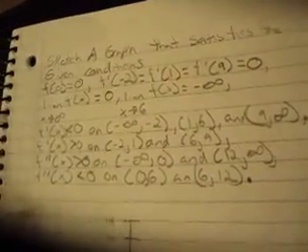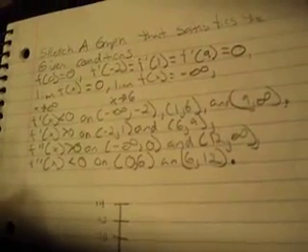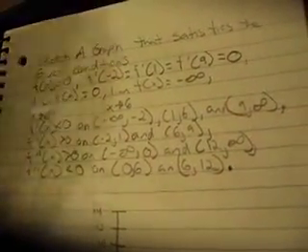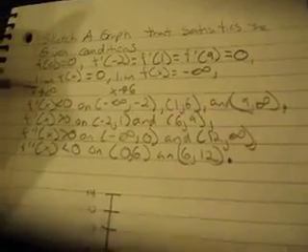Alright, in this question it wants us to sketch a graph that satisfies the given conditions. So f of 0 equals 0, f prime of negative 2 equals f prime of 1 equals f prime of 9, all equals 0. The limit of f of x as x approaches infinity is equal to 0. The limit as x approaches 6 of f of x is equal to negative infinity.